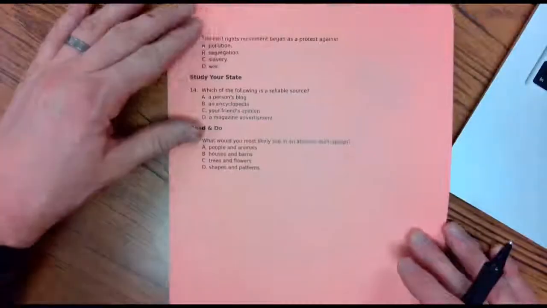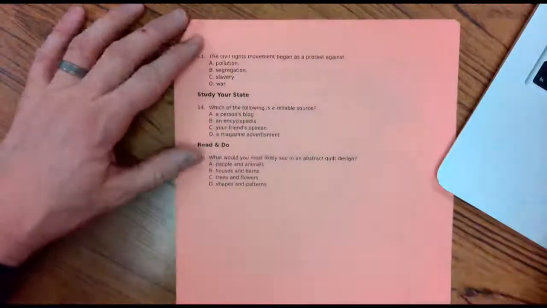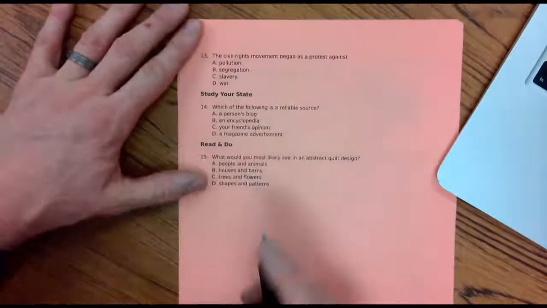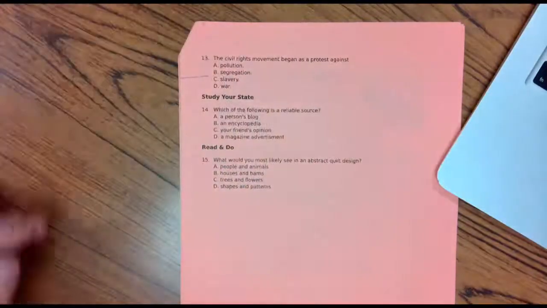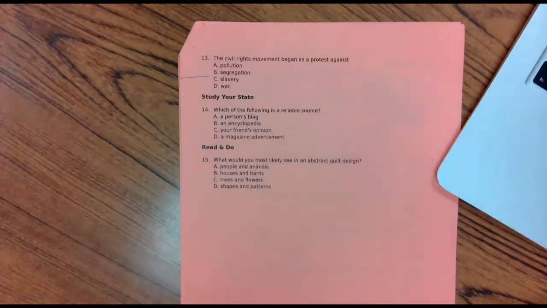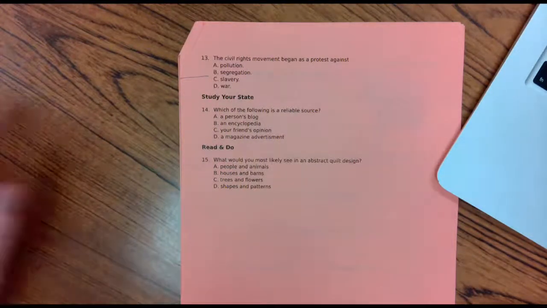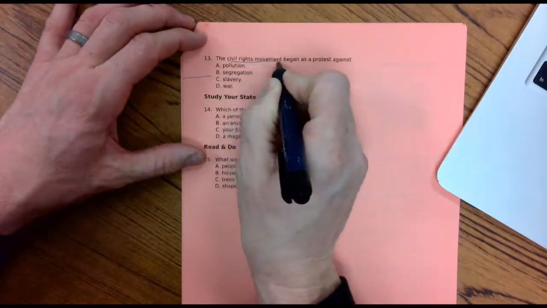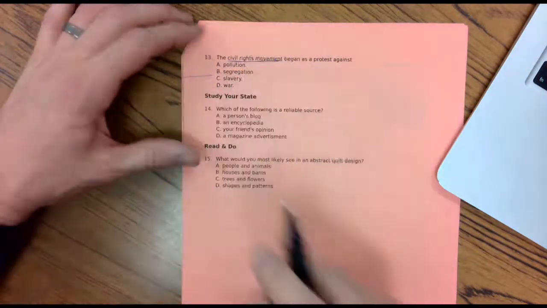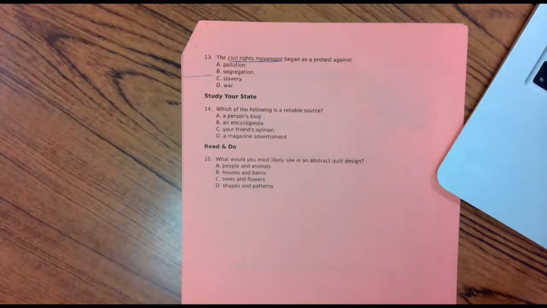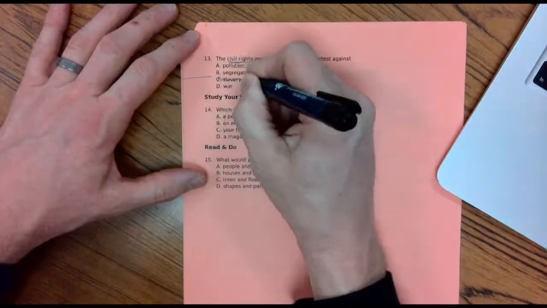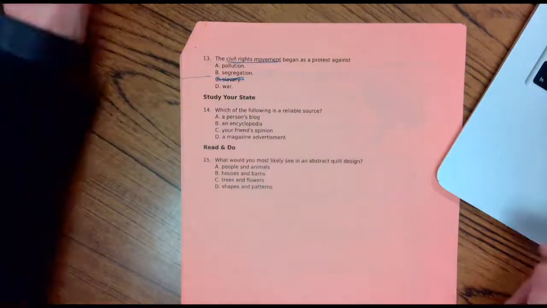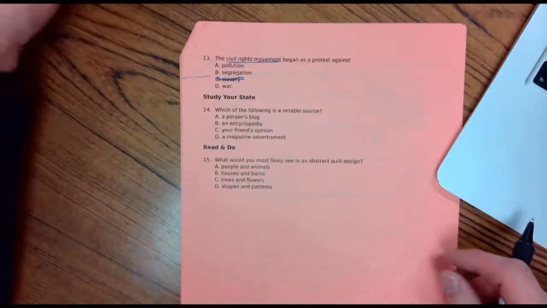All right, number 13. The Civil Rights Movement began as a protest against pollution, segregation, slavery, or war. Now, you guys, be careful not to pick slavery. This is the Civil Rights Movement. This happened a long time after they got rid of slavery. So don't pick C. Okay? Civil rights was against which of those last 3?